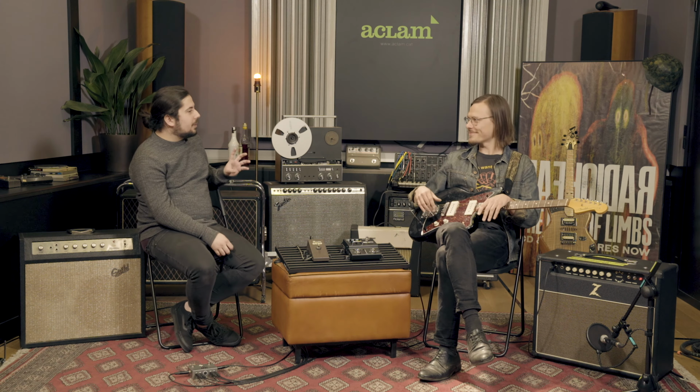So yeah, but in terms of emulation, which is what we're going to compare here, do you think it's worth paying more for an analog pedal or an analog effect, or do you think it's okay to use some kind of digital emulation for a delay or a distortion?